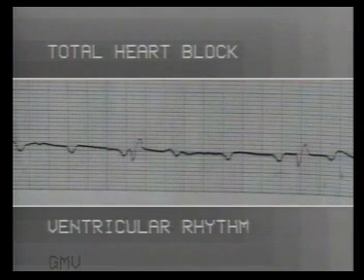In this ECG, the P waves are seen regularly every 13 mm and wide QRS complexes at every 44 mm. That is, the atrial rate is 115 per minute and ventricular rate is 34 per minute. So this is complete or third degree AV block with ventricular rhythm.